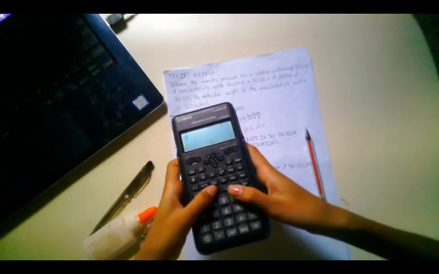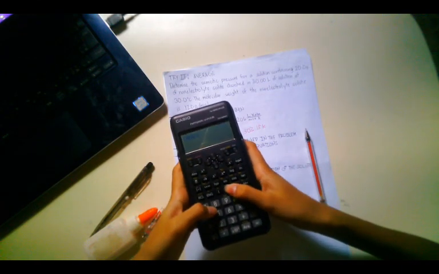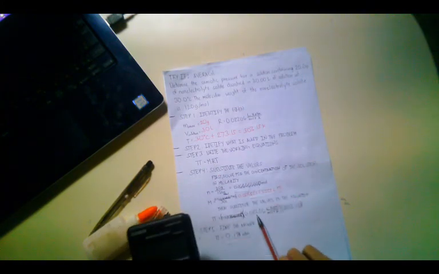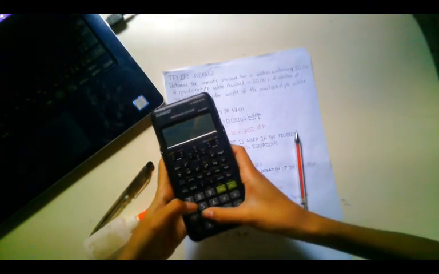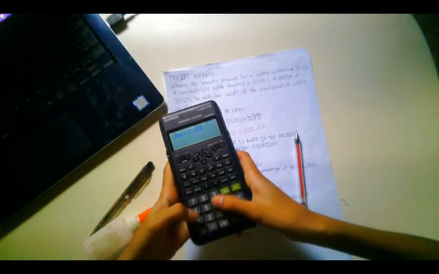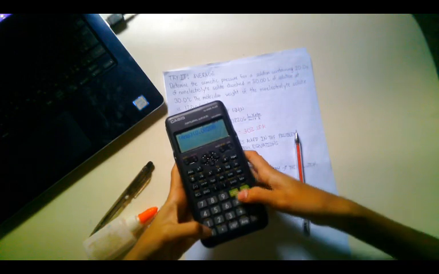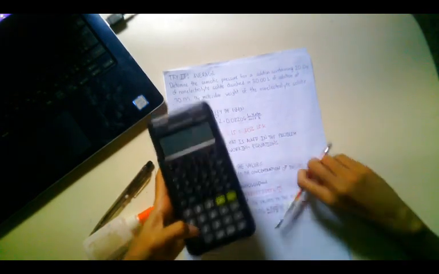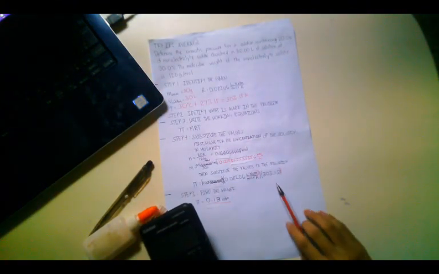So, itong ganiha, itong answer ganiha. Nga ito ang atong R na to, dara 0.08206. Na po, ato ang temperature na to. Temperature na to is 303.15.